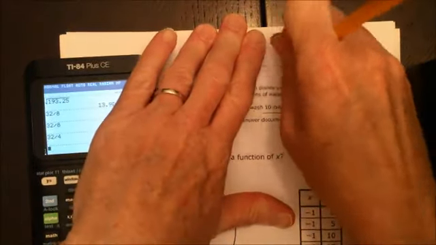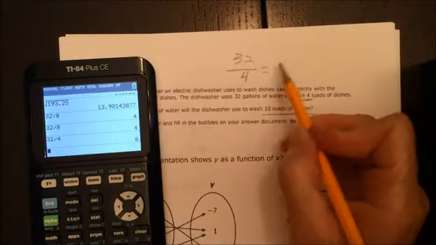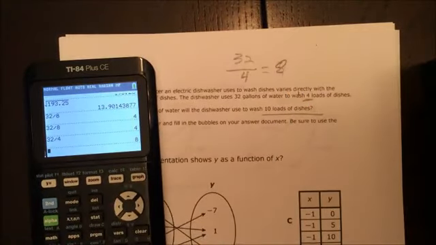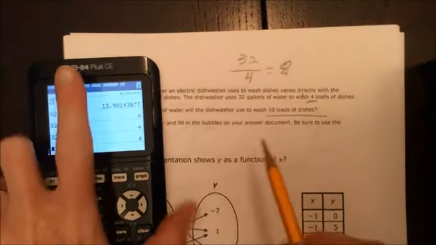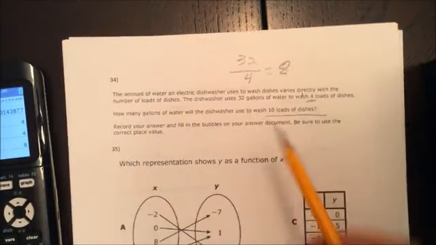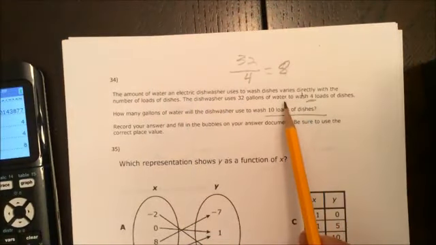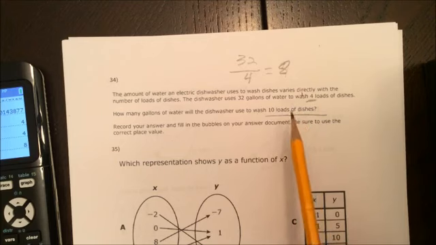I am making a lot of errors tonight. Okay, so your answer is 8. It uses 8 gallons of water to wash 1 load of dishes.